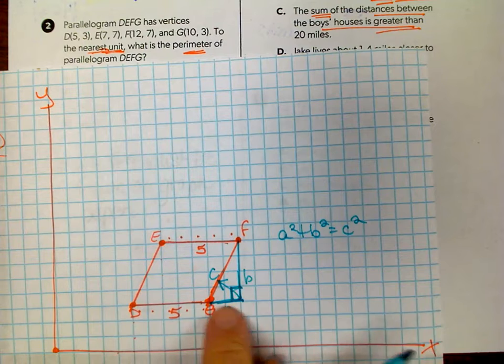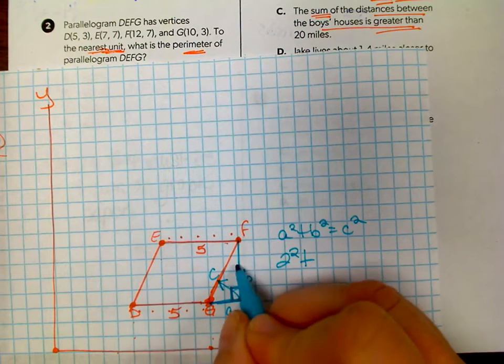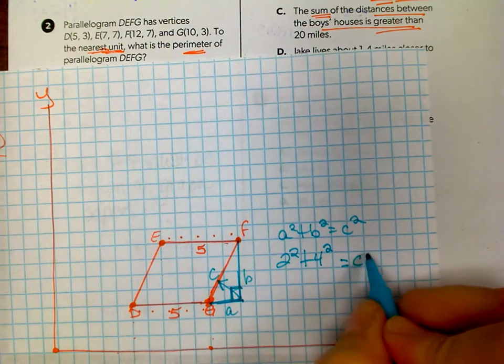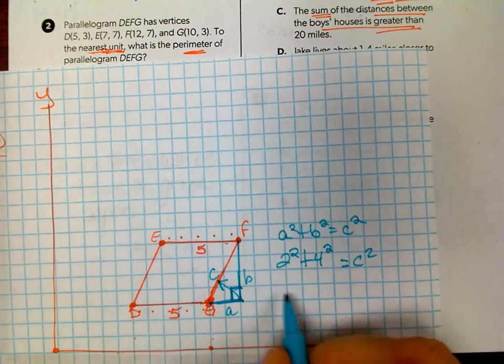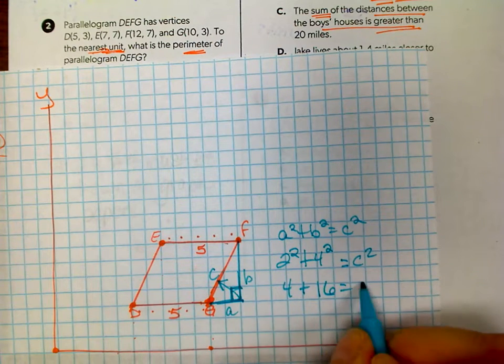A squared would be 1, 2, plus B squared, 1, 2, 3, 4. 2 squared is 4. 4 squared is 16.